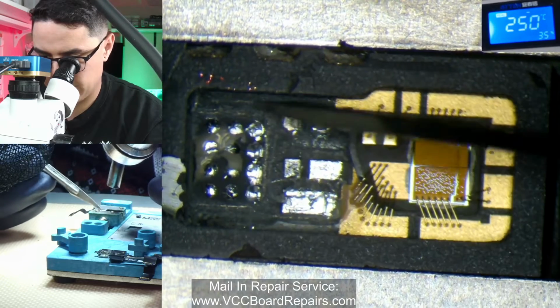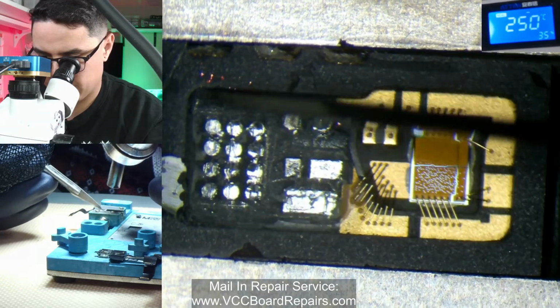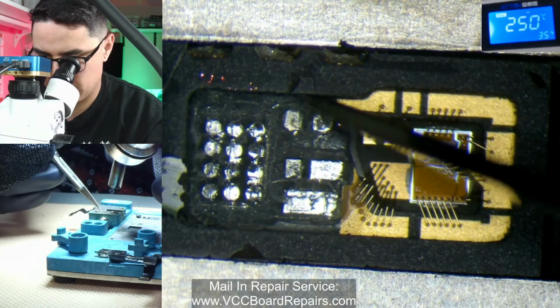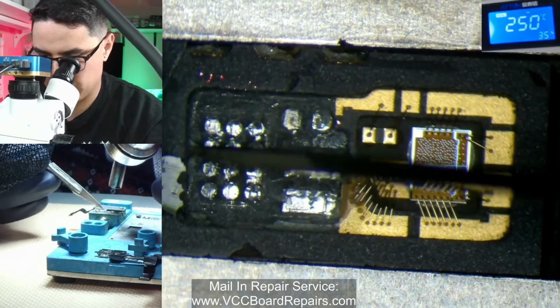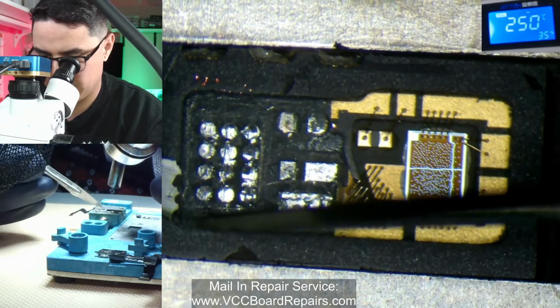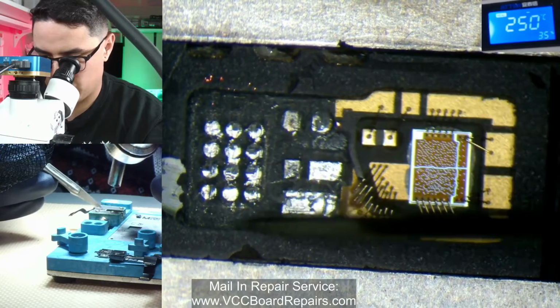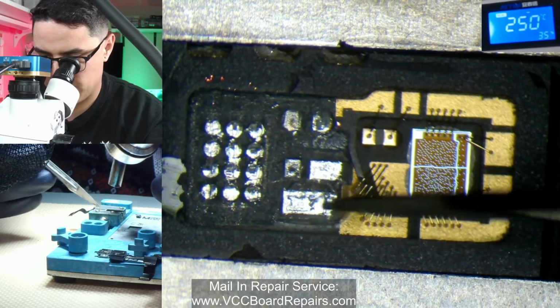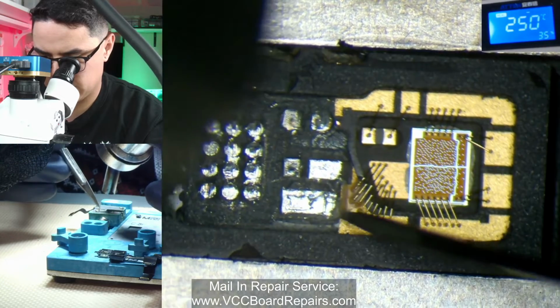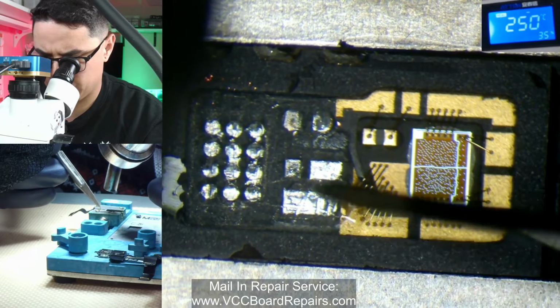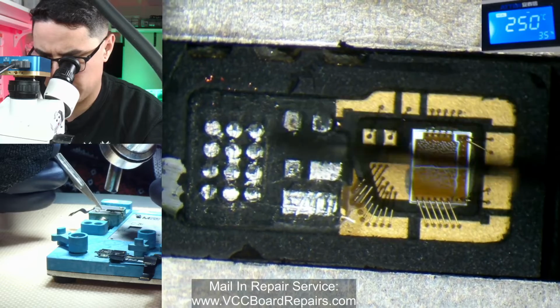So as you can see, it's very delicate work. So you can understand why we charge so much for this repair. It's years of experience to be able to work under these microscopic conditions. Alright, so I think I got most of it.